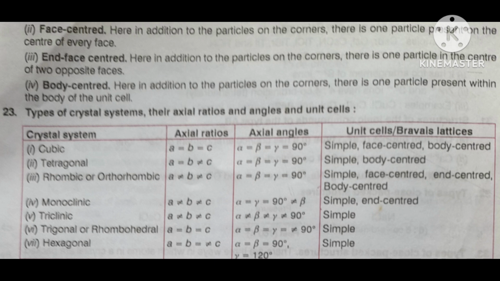Now today I am stopping only here, because the types of crystal system I have to discuss will take more time. Okay. Then in the next class I will discuss the types of crystal systems and their axial ratios, angles, and unit cells. Correct? Here you have to understand and you have to remember also. There are many other points, and I will discuss them in the next class.